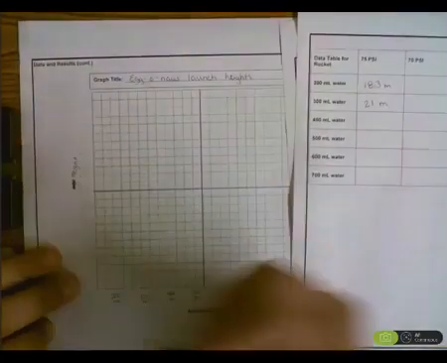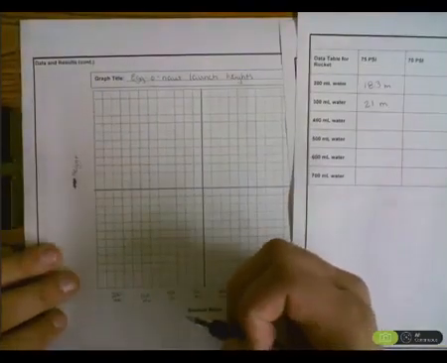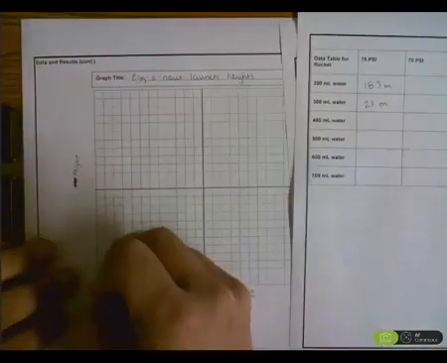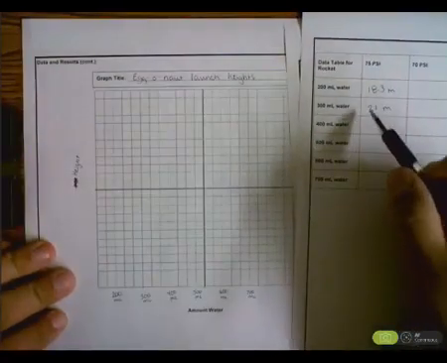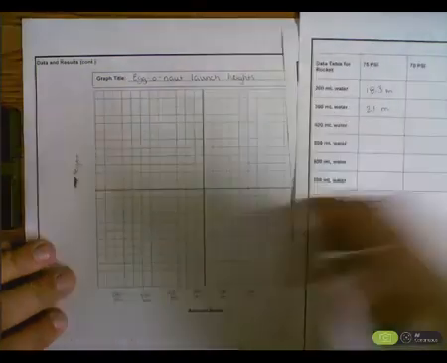Here's my height. So this scale may be different on some people's, dependent upon the height that their rocket went. So for me, I'm going to say my height of my rocket started at 18. So I might say I'm going to go by 5 intervals.